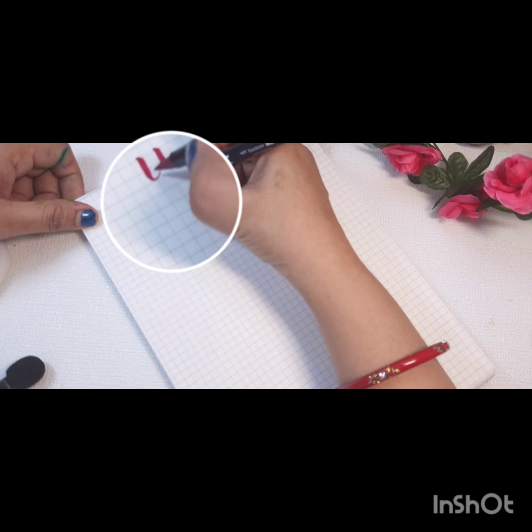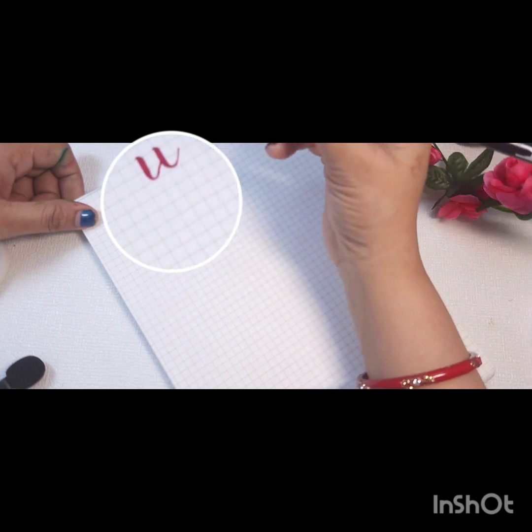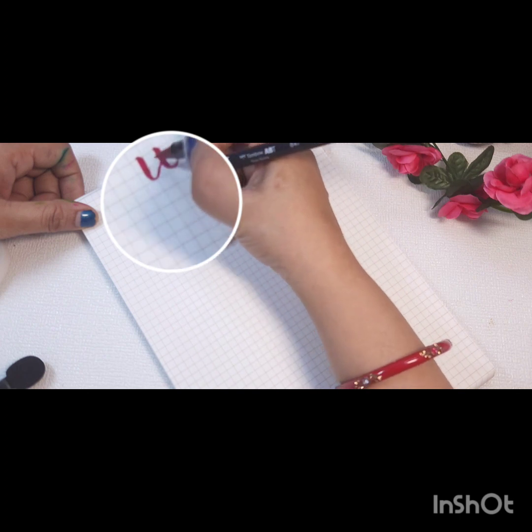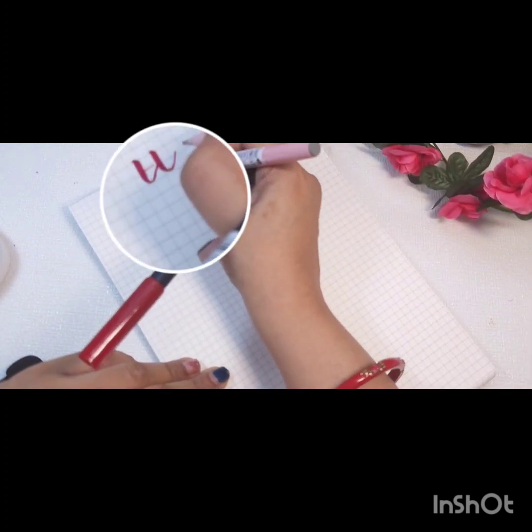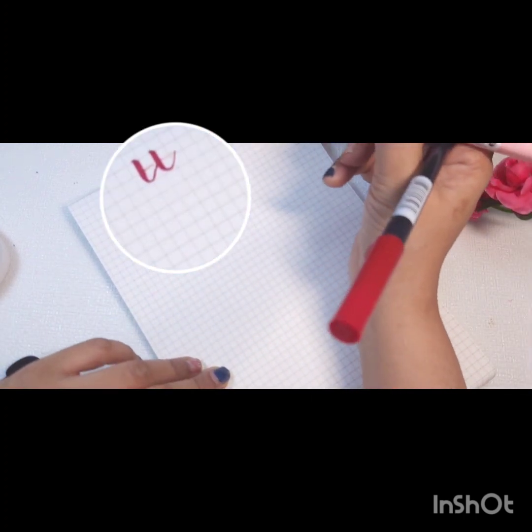In this you just need to remember one thing, that this middle stroke and the last stroke should be the same. The difference between this and this should be the same.